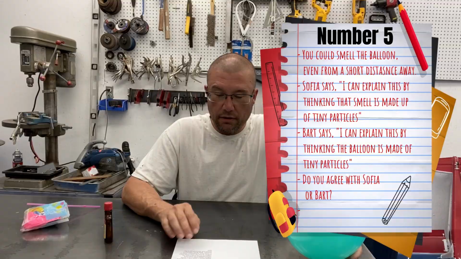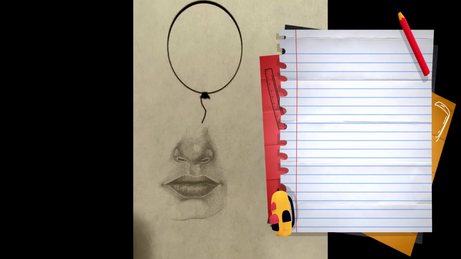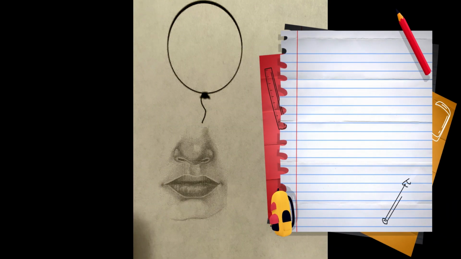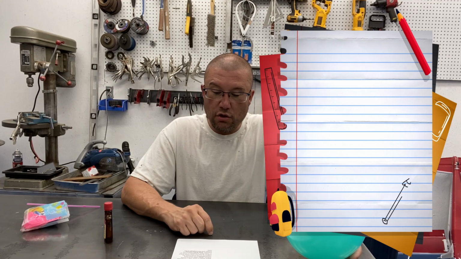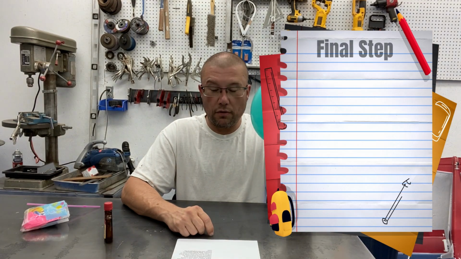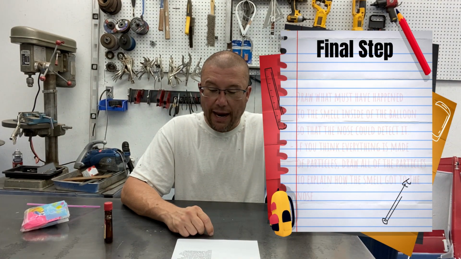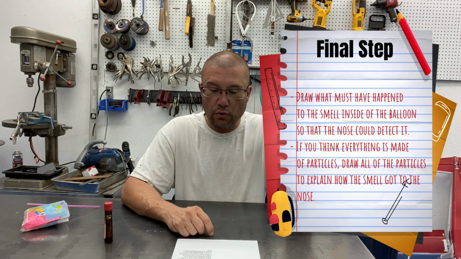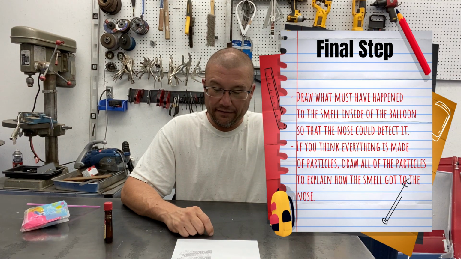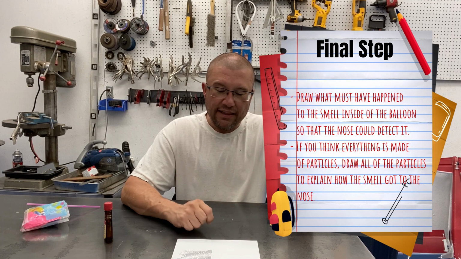The picture on the final page of this lab shows a nose and a smelly balloon. Draw what must have happened to the smell inside the balloon so that your nose could detect it. If you think everything is made of particles, draw all the particles to explain how the smell got to your nose.